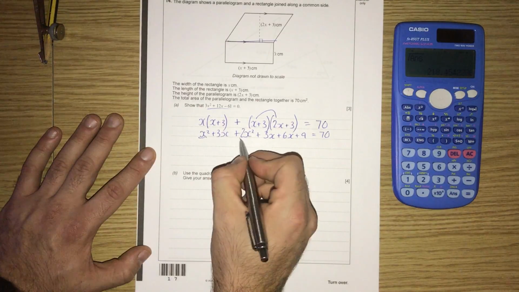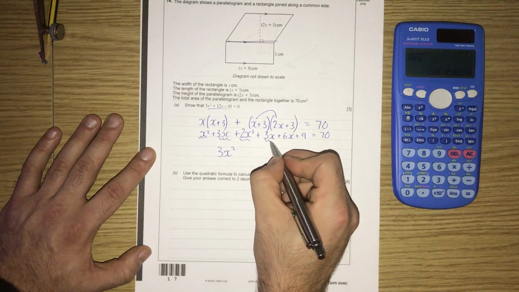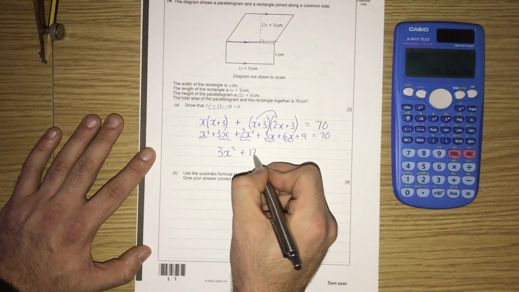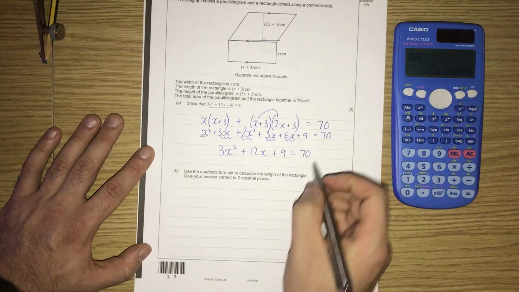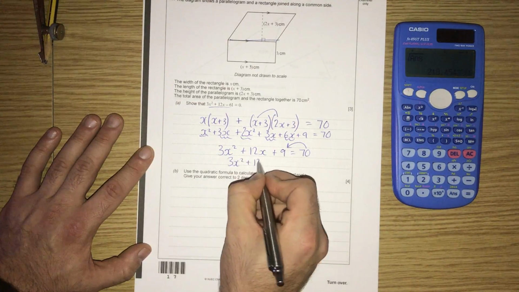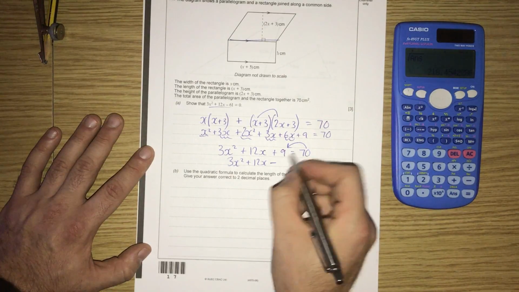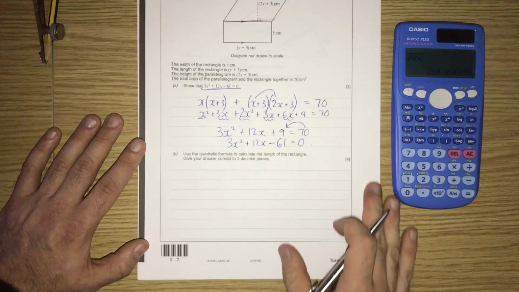I have 3x squared altogether. I have 3x, 3x and 6x, which gives me 12x. And I have plus 9 equals 70. Now I'm going to bring the 70 over, so I'm going to get 3x squared plus 12x plus 9 minus 70, which is minus 61, equals 0, which is what I'm trying to show.